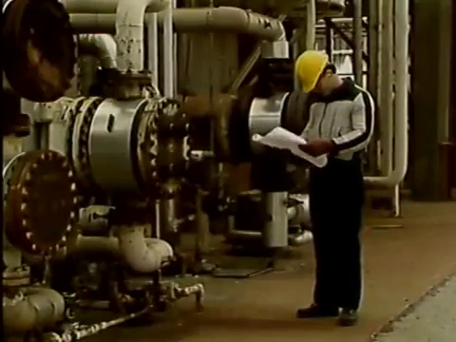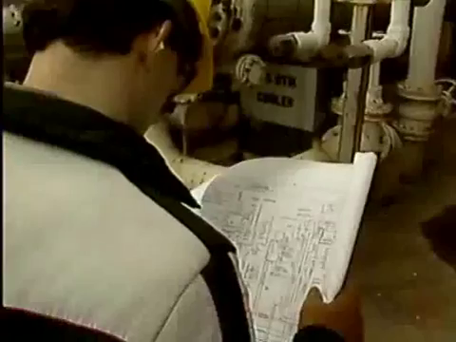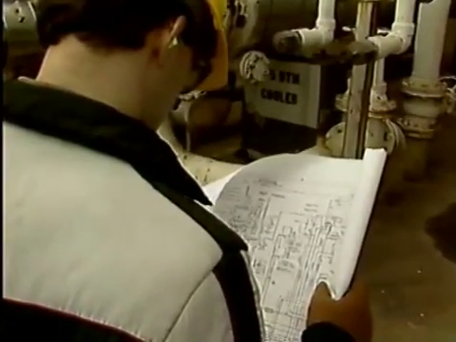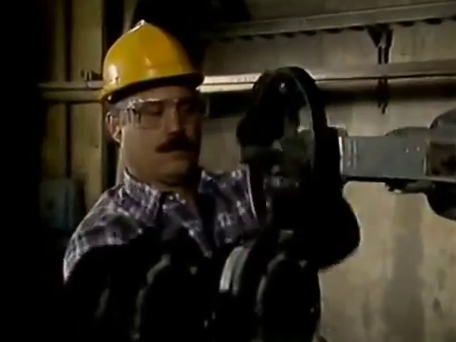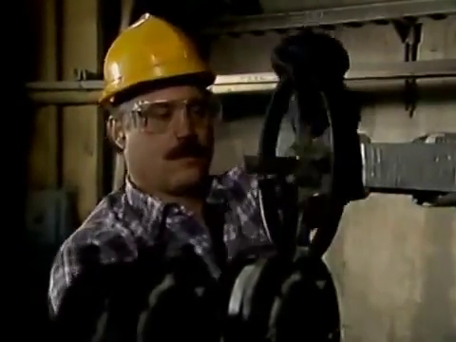One of the best ways to become familiar with a system is to examine a flow diagram of the system. Flow diagrams show the equipment and the flow paths of materials in a system. This information is helpful when you need to perform valve lineups or reroute flow in a system.